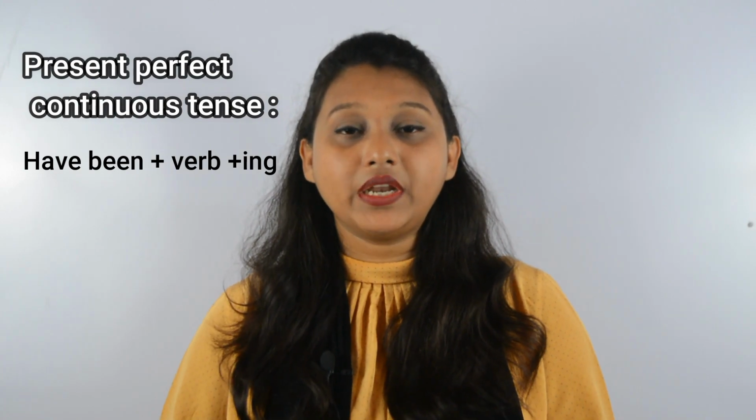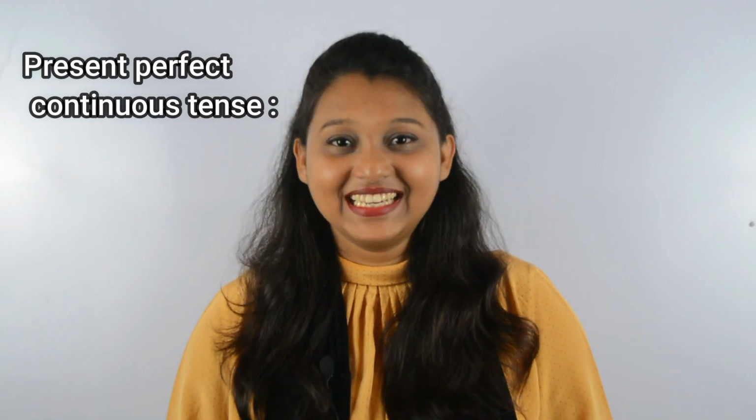Similarly, you can use have been and has been for present perfect continuous. I repeat, present perfect continuous. And in that case, of course, you have to use verb plus ing after been. Have been writing, have been doing, have been walking, have been studying, teaching, like this way. Similarly, you can use has been working, has been reading, like this way.